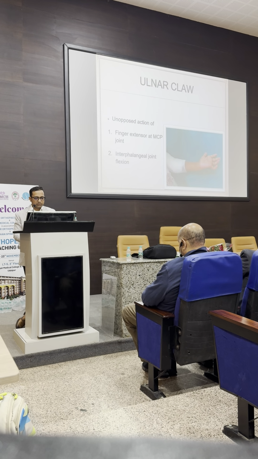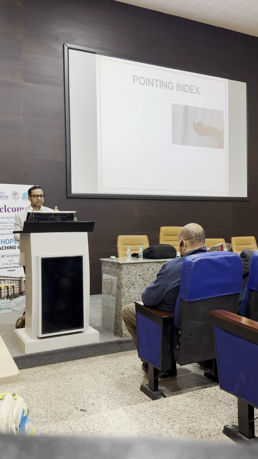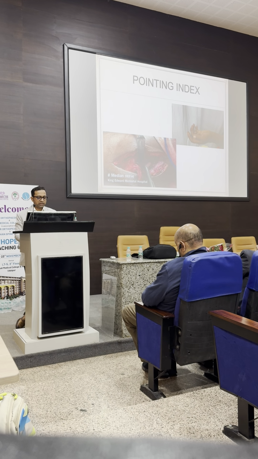Ulnar nerve, ulnar claw, pointing index, isolated anterior interosseous nerve injury. So this patient had an elbow dislocation, and post elbow dislocation this patient is having pointing index. So this is the intraoperative finding: the median nerve at the level of the elbow was entrapped between the fracture fragments, which was subsequently released, with internal neurolysis.